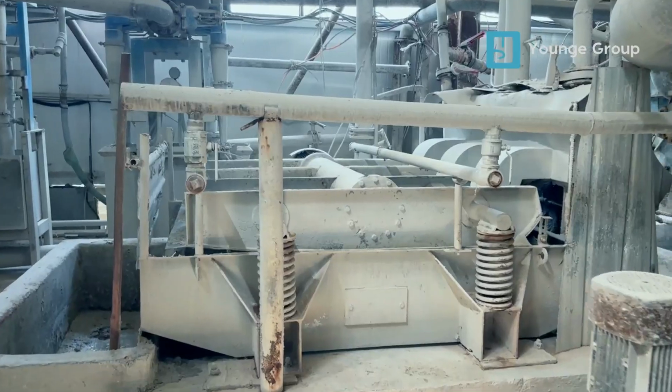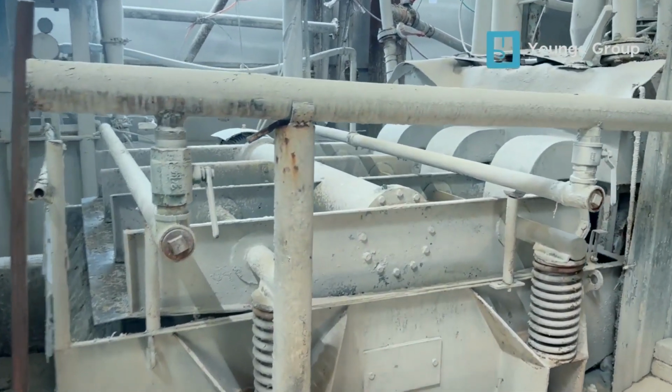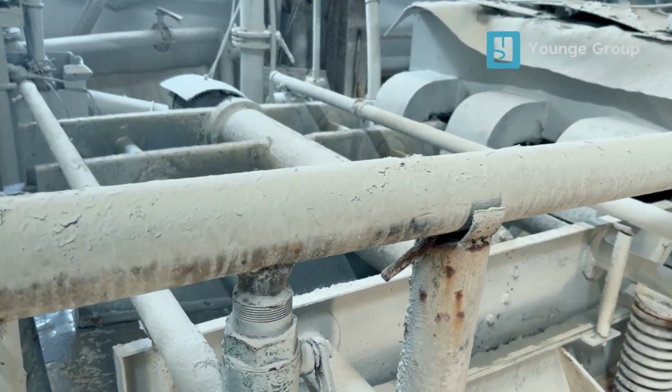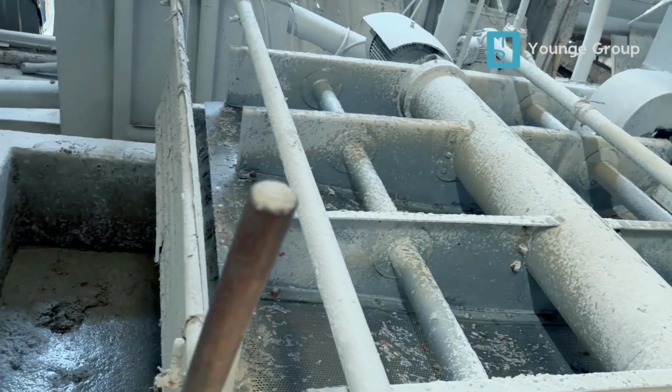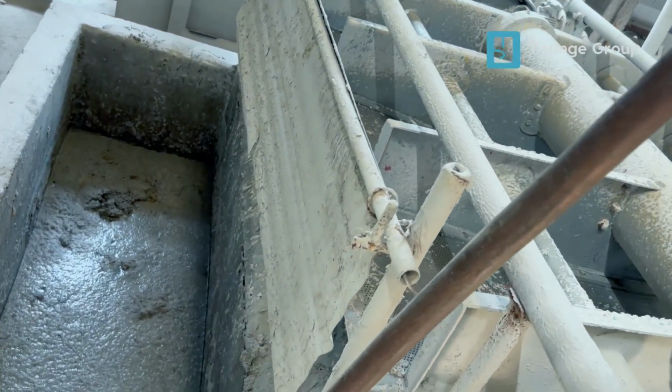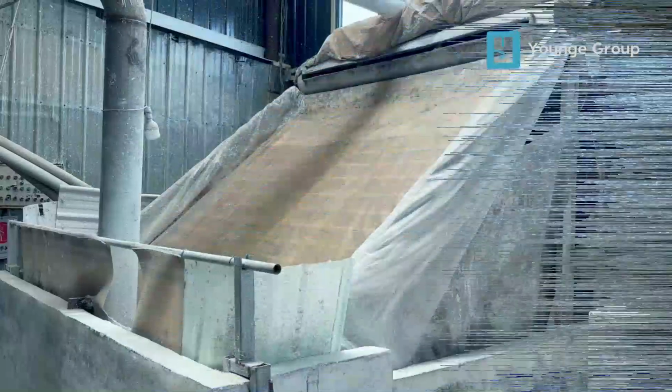The next thing that comes into our view is a fourdrinier screen, which is suited for small production mills and widely used in paper recycling mills for paper pulp cleaning and screening.